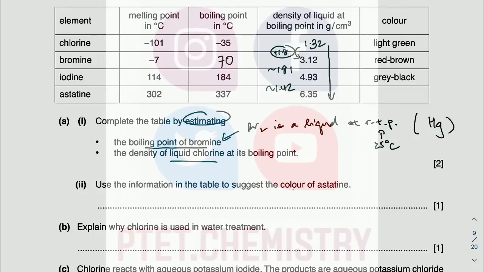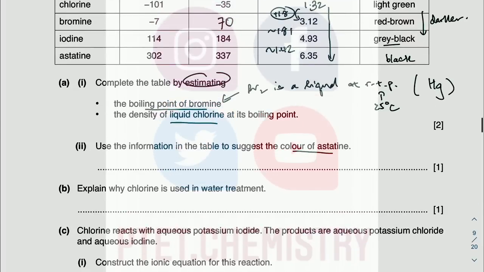It increased down the group by roughly around the same amount, 1.8 or 1.7 or 1.6, yeah? You want to think about the color of astatine. You see it gets darker, the intensity gets darker, right? So this is already gray-black. I can probably think about black as the only possibility. What else is darker than gray-black? Black, you know? So perhaps I just write it down there.